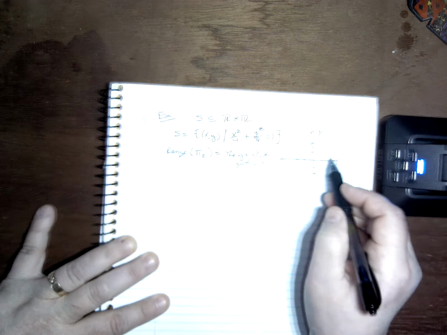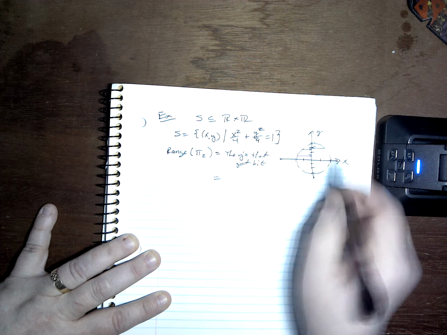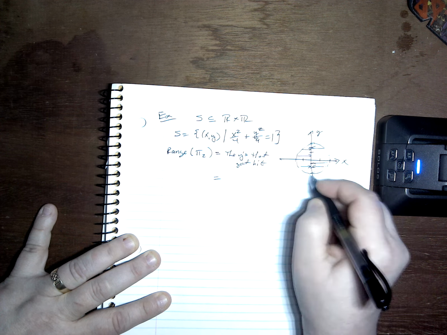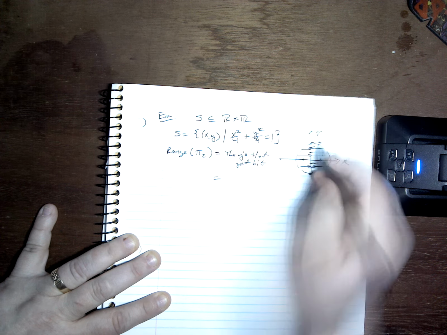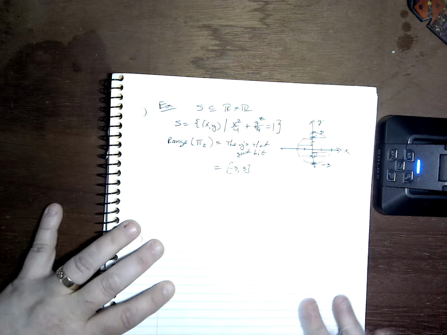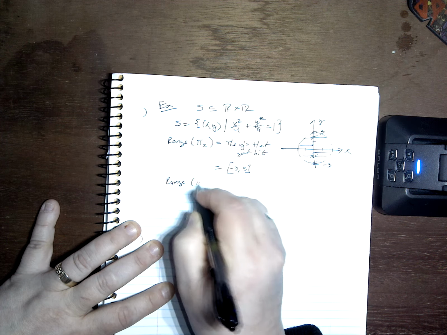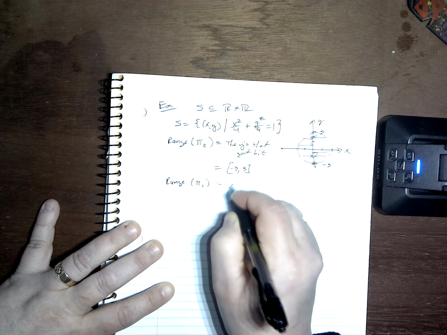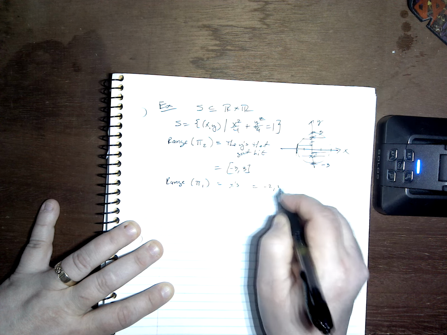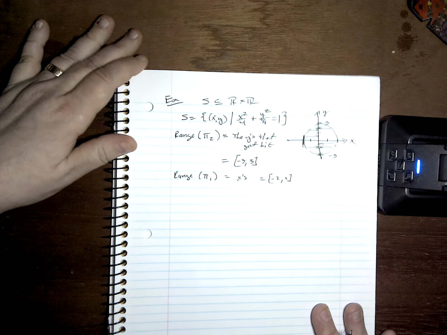You're projecting or squishing this ellipse down to any possible y that got hit. So this is anything from -3 to 3. And similarly, the range of pi 1 are the x's, so that's going to be from -2 to 2. The circle was unfortunate because the range of both were the same.